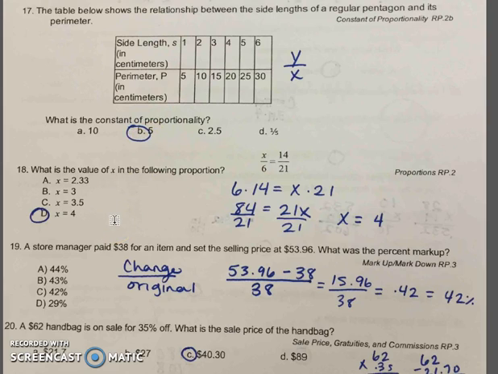Number 18, what is the value of x in the following proportion? So we're going to cross multiply and divide. So 6 times 14 equals x times 21. So 6 times 14 is 84 equals 21x. Divide by 21 on both sides. 84 divided by 21 is 4.